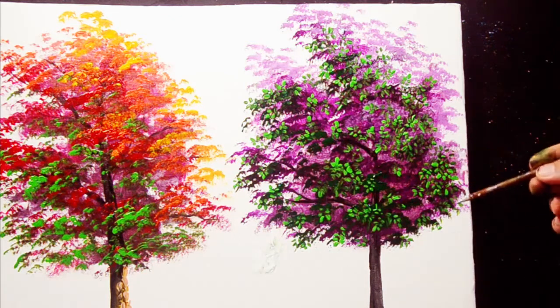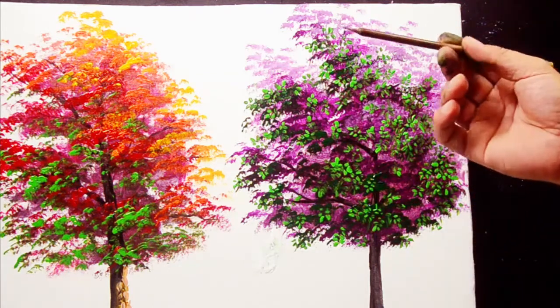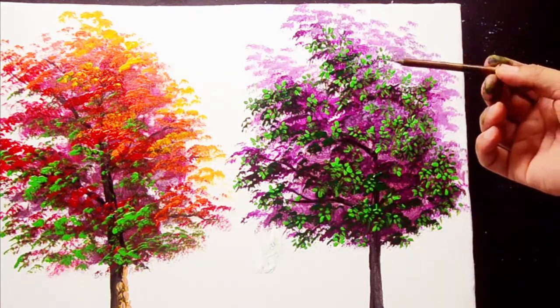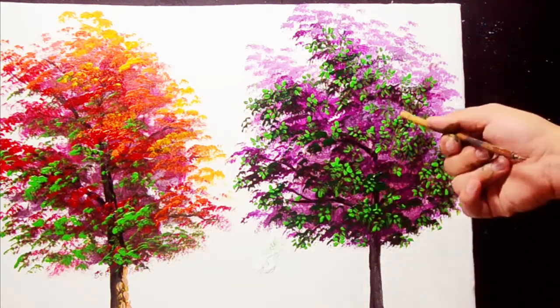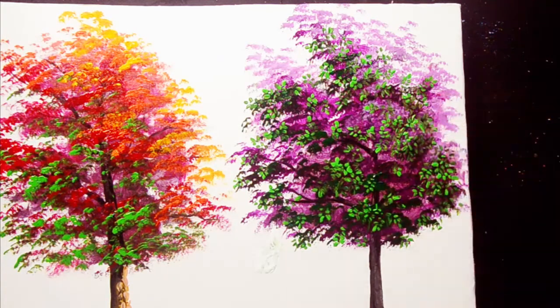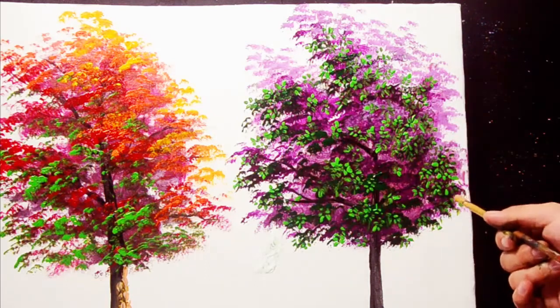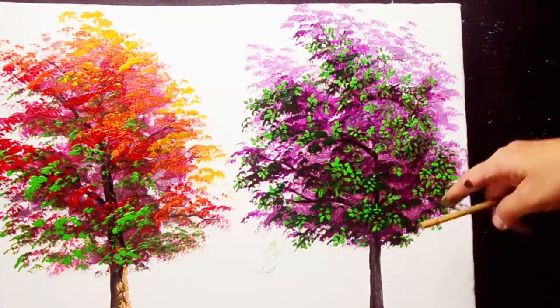I showed you earlier how to create this kind of brush strokes using this pointed brush or the number 0 brush. This is only the one color. I use the light green color for this, the detail of the leaves. Then the next step is I'm going to create the lighter leaves here, or the highlight of these leaves, to add more detail to this tree.